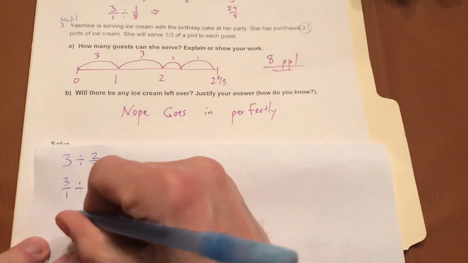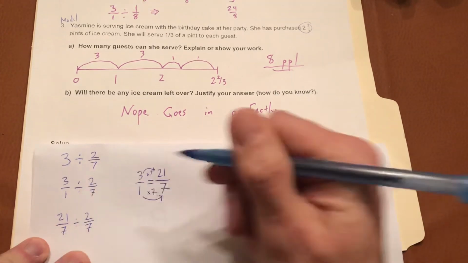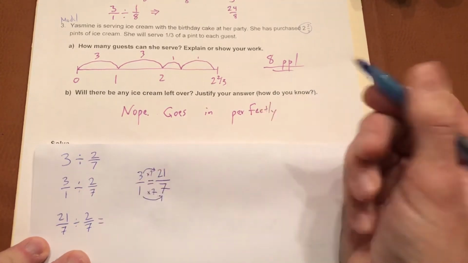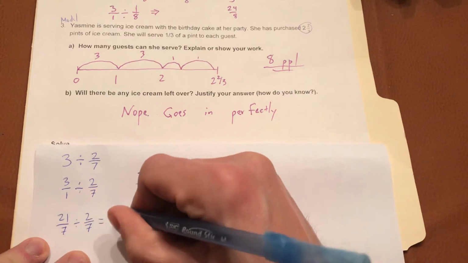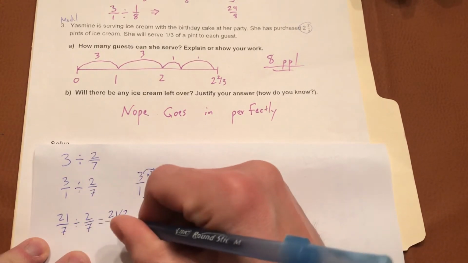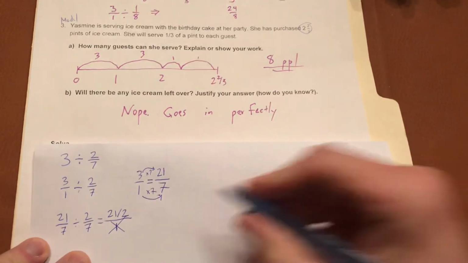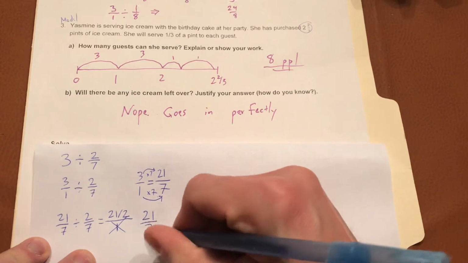So now I have 21/7 divided by 2/7. And again, you have to be patient here. 21 divided by 2 is going to look weird at first, but it's going to be over 7 divided by 7, 1 whole. So now that can be gone because anything over 1 is just the original thing. So I have 21 over 2.